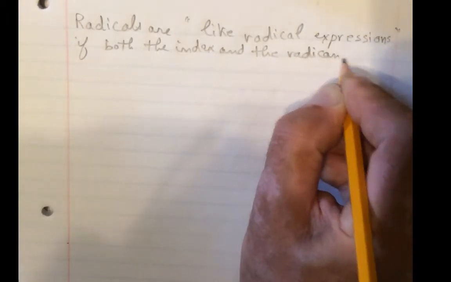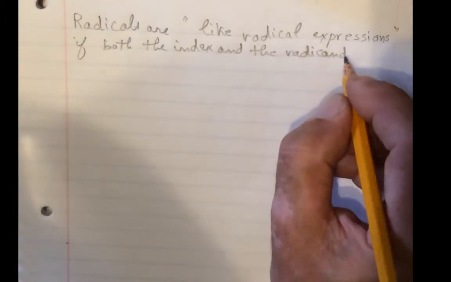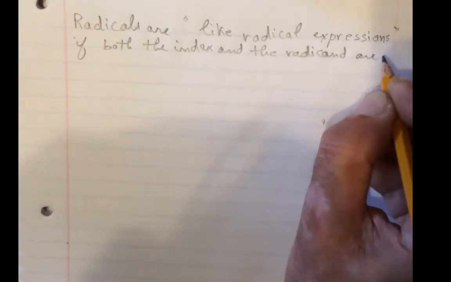The radicand is what is inside the radical symbol.